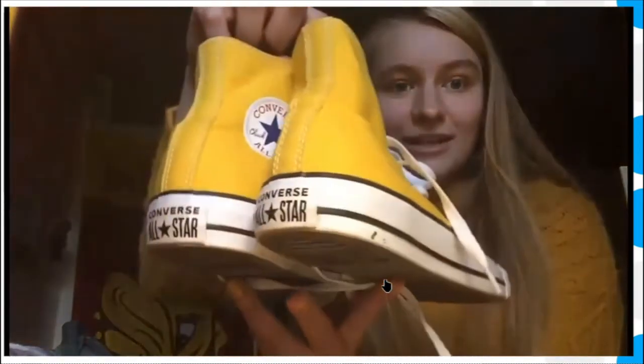And then I have my pair of yellow Converse because I love Converse and I think they're really fun and just exciting. They're my favorite shoe by far. And I chose these because this is my favorite pair.